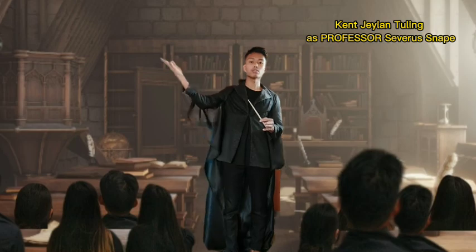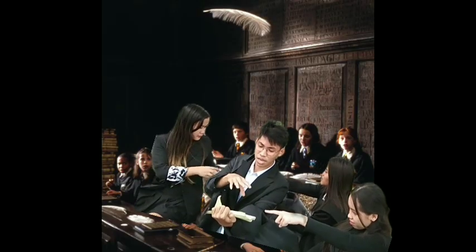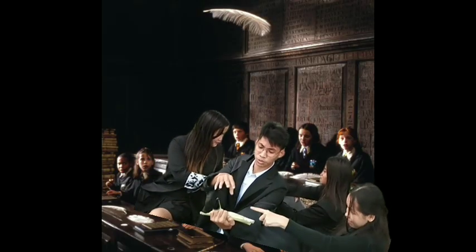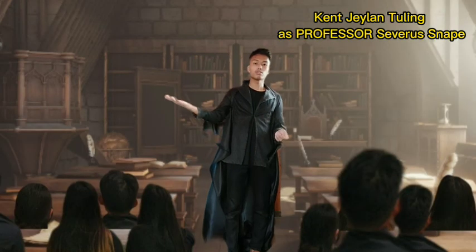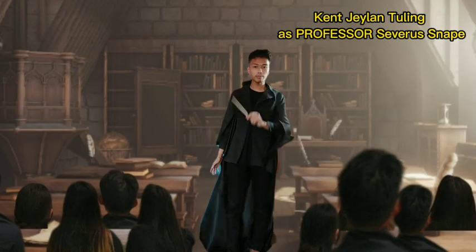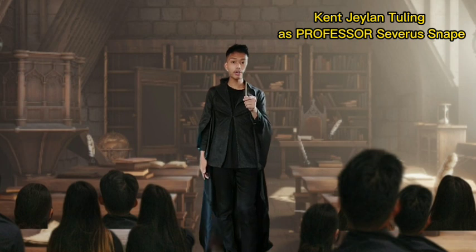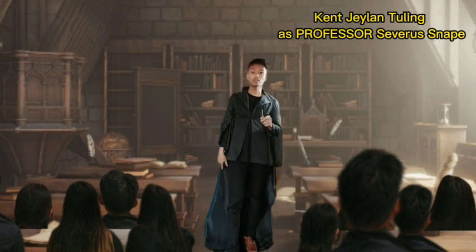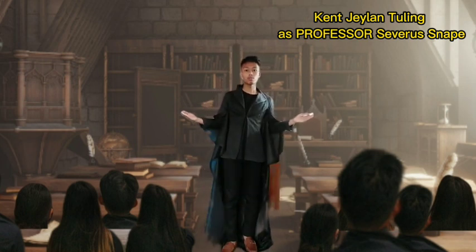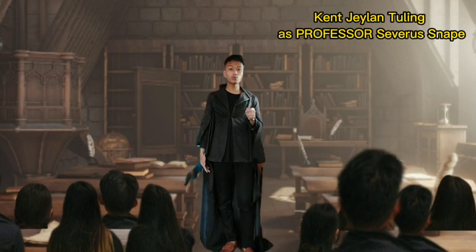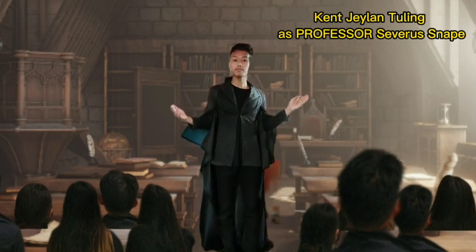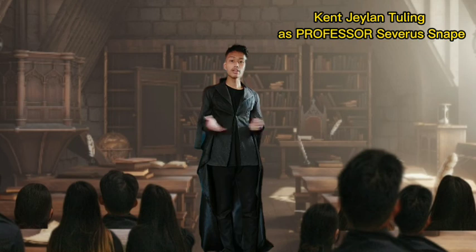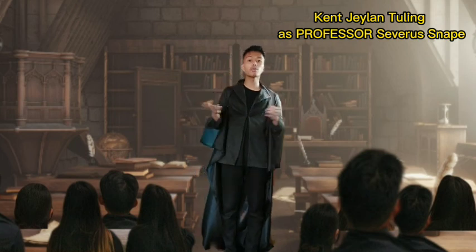Evanesco. Wingardium Leviosa. Skadoosh! You, Mr. Potter, you are extraordinarily like your father. Your father was also exceedingly arrogant, strutting about the castle. Anything to share in my class, Mr. Potter? How much do you know about variation?